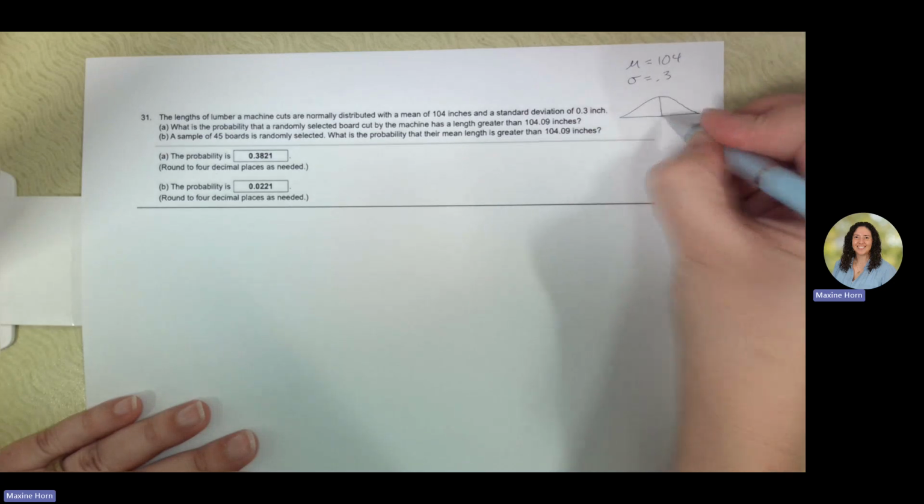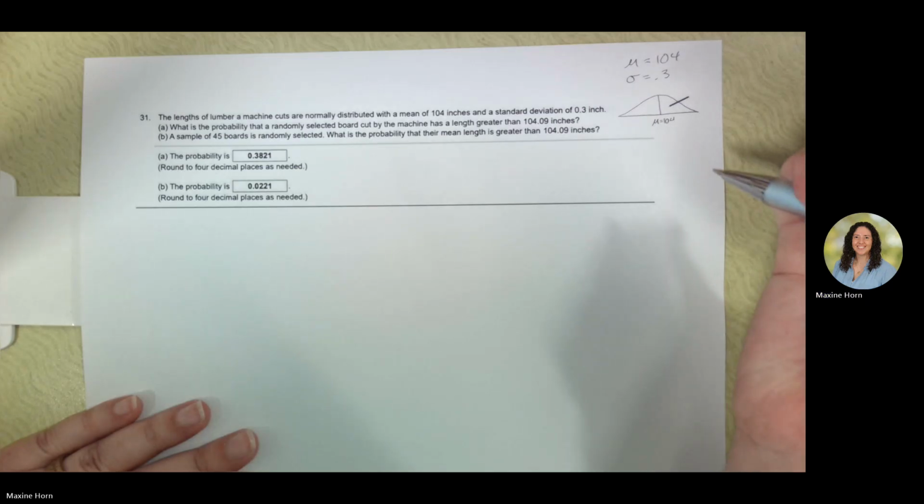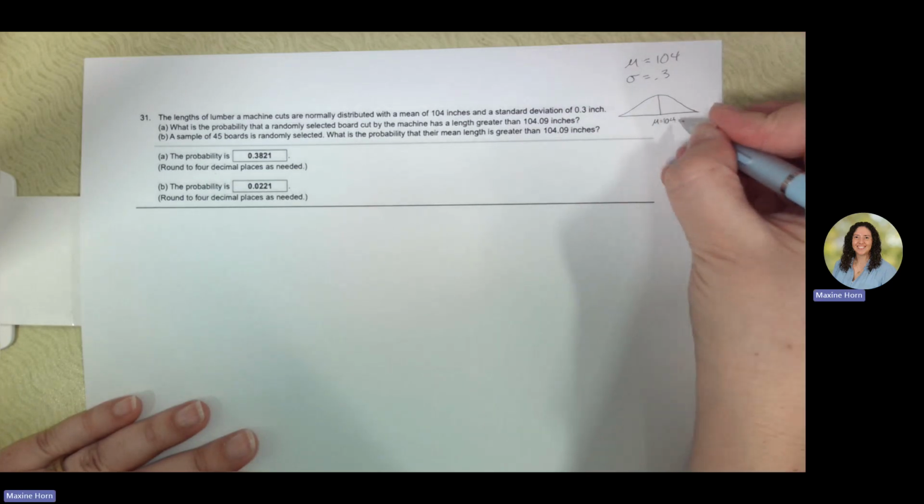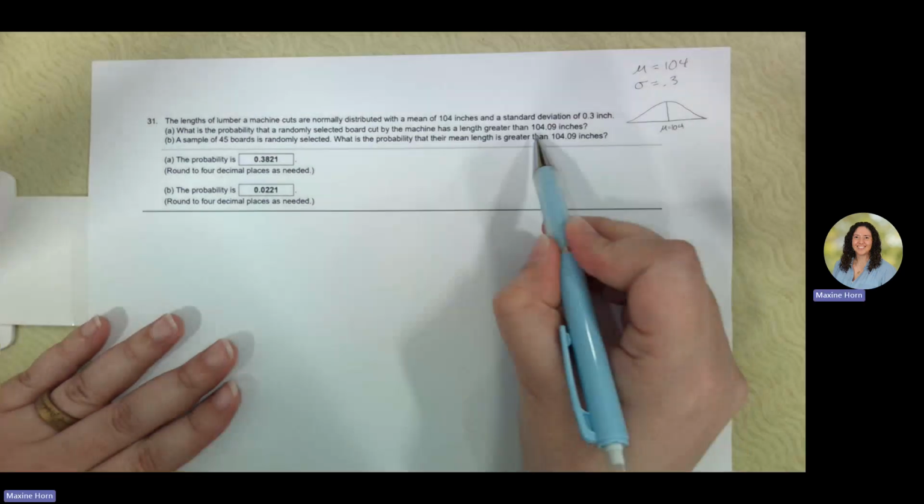we have our mean of 104, and it's asking about 104.09. So that's somewhere to the right.